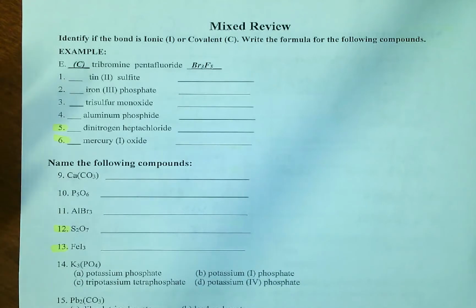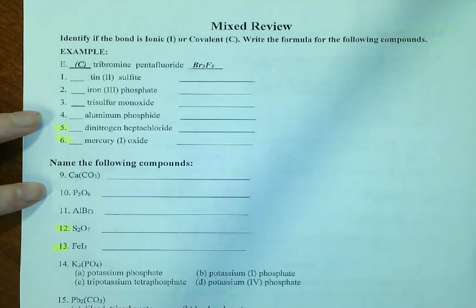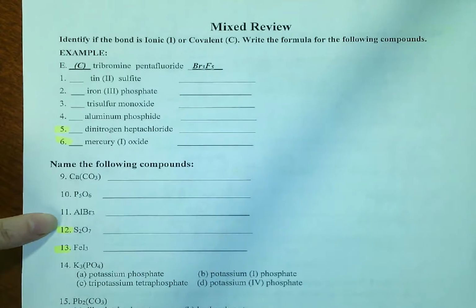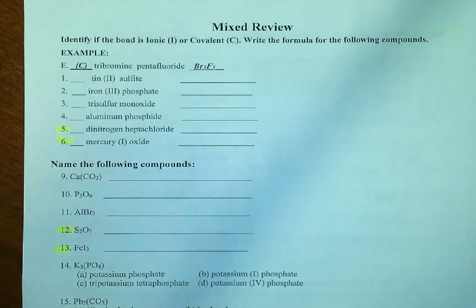Okay, we're mixed reviewing again. So here we're writing formulas, here we're naming, and they are mixed up as ionic or covalent. So I'm going to look at the bottom ones with you, because you should have done the top ones in class with your teacher.